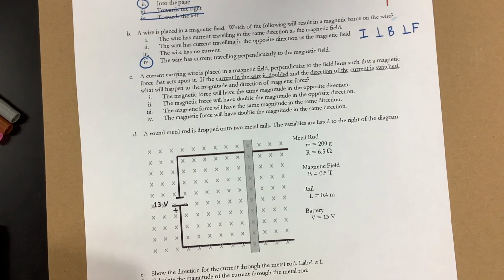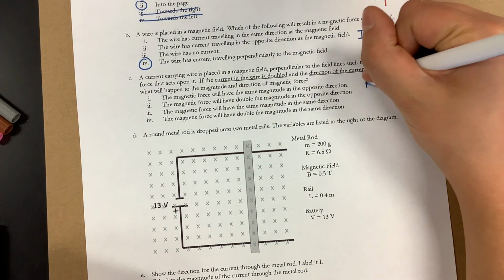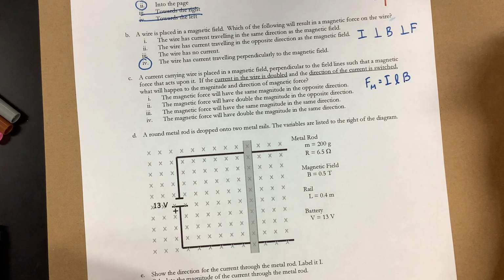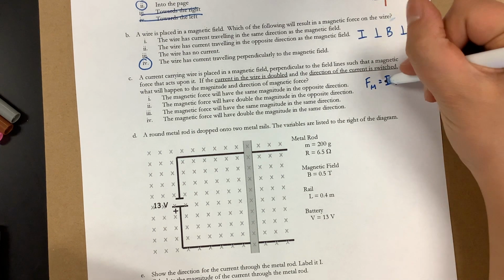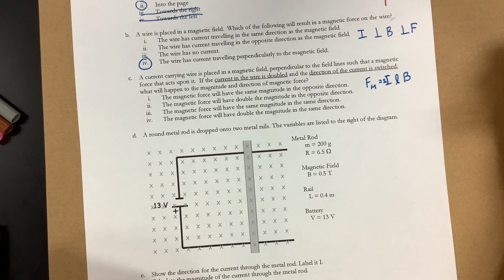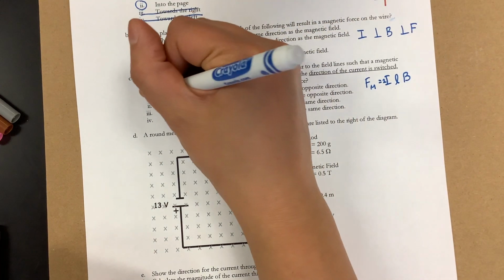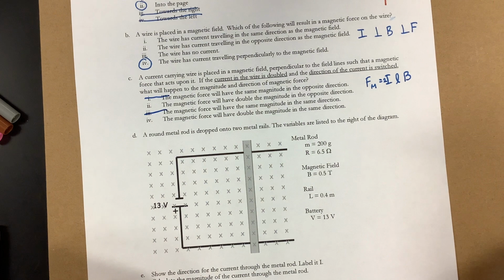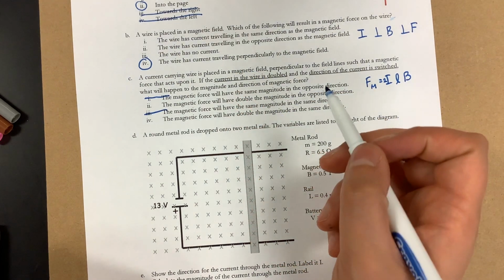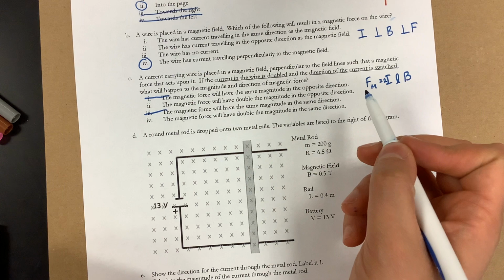So let's talk proportions. The force depends on the current, the length of the wire, and the field. If I double the current, that would double the force. So I know it's either going to be choice 2 or choice 4. It's going to double the force. And if you switch the direction of current, that will change the direction of force.